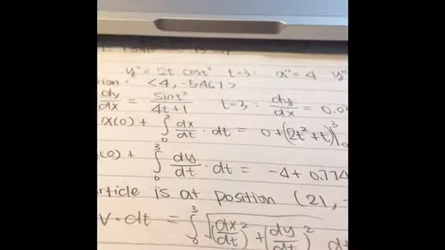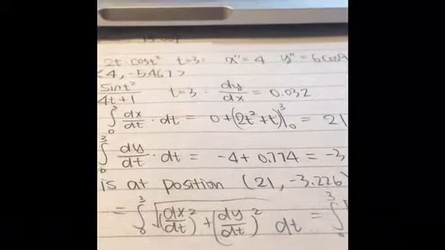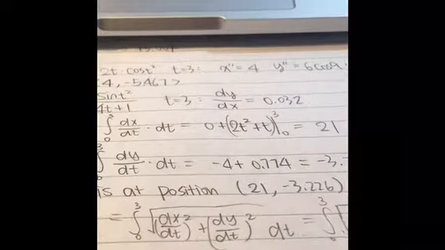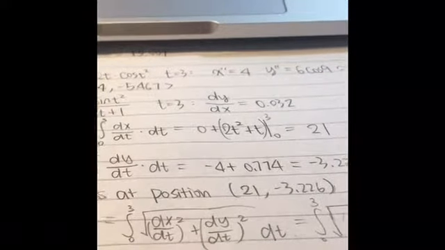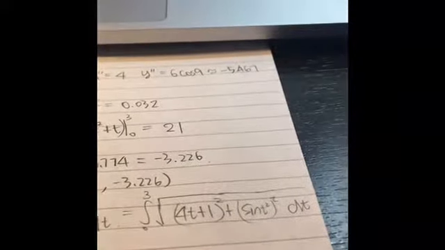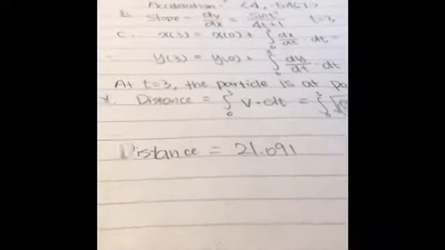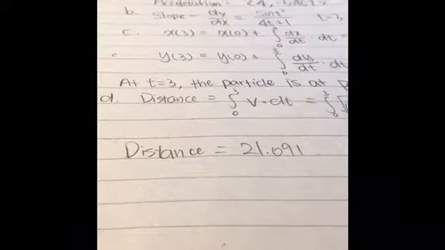And we know v is the square root of dx/dt squared plus dy/dt squared. And so we plug dx/dt and dy/dt in, and we use the calculator to find the result, and the distance equals 21.091.